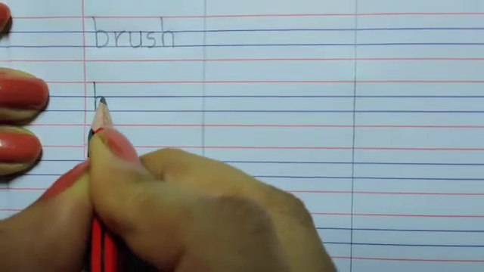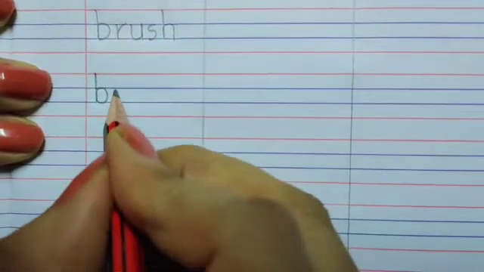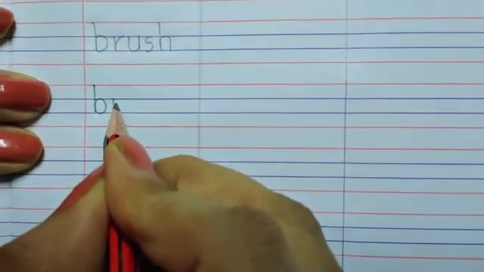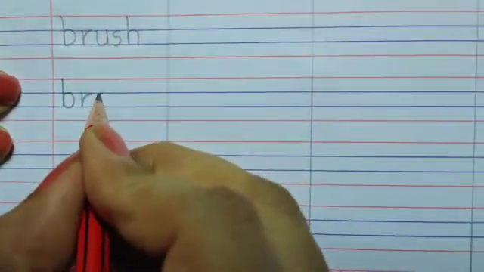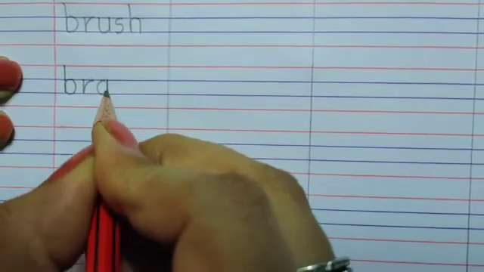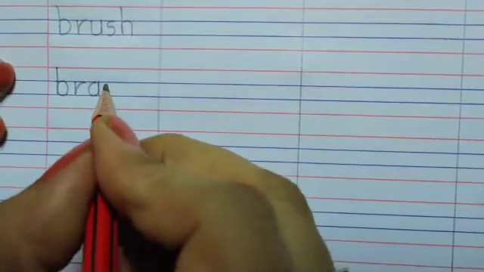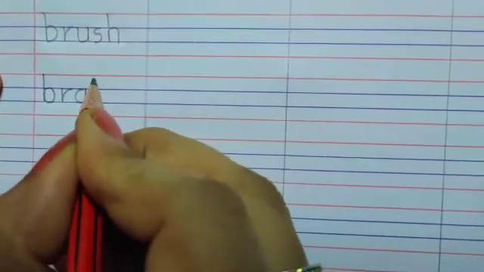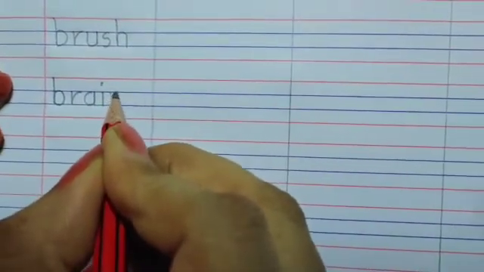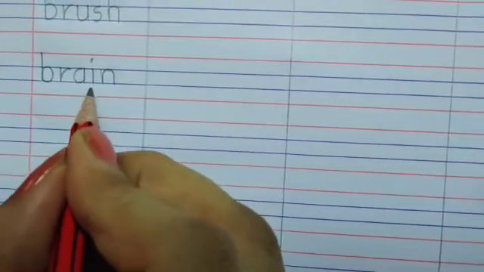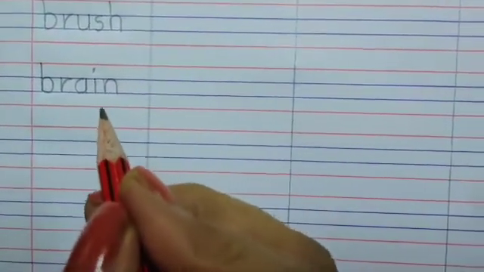From the red line, you come down, you go up and you curve, B. Down, up and curve, blue line to blue line, R. Curve around, up and down, blue line to blue line, A. Down and a dot, I. Down, up, curve and down, N. B-R-A-I-N, brain.